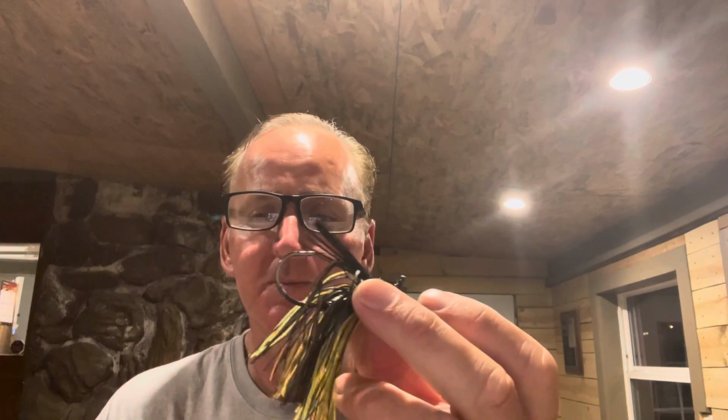When I'm using a flipping jig, it's usually pitching it around some type of cover: docks, bushes, laydowns, grass, whatever the target is. And I'm usually using heavier line, anywhere between 17-pound fluorocarbon up to 25 or 30-pound test fluorocarbon, and even in some situations braided line if I'm using like a 1-ounce jig. That's the flipping jig profile.